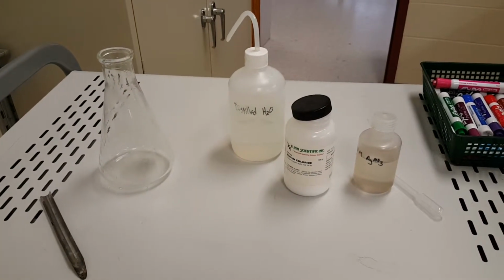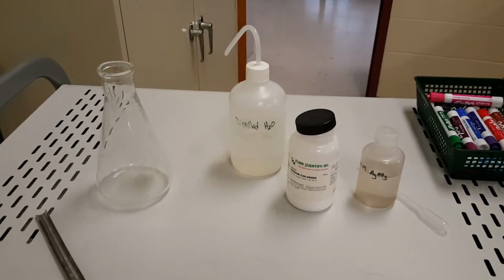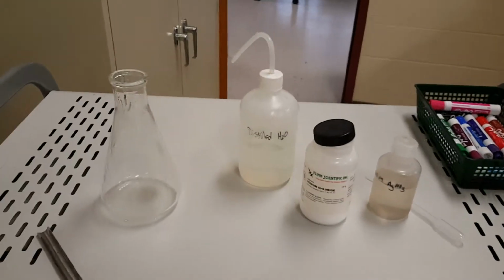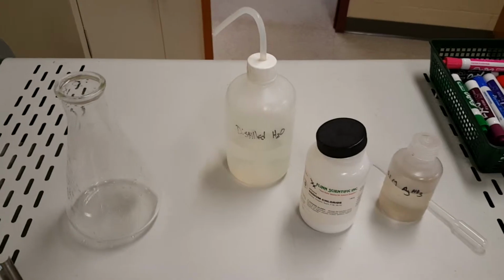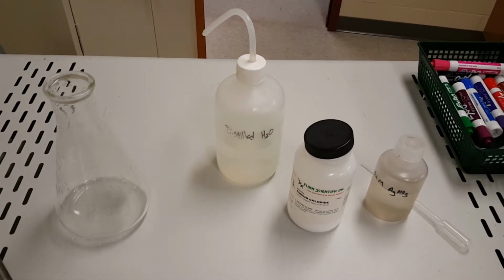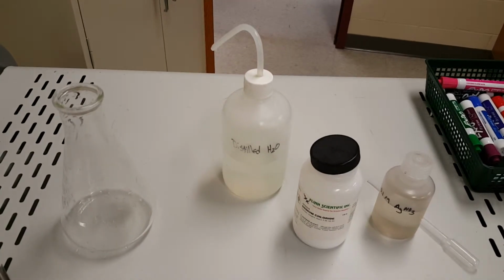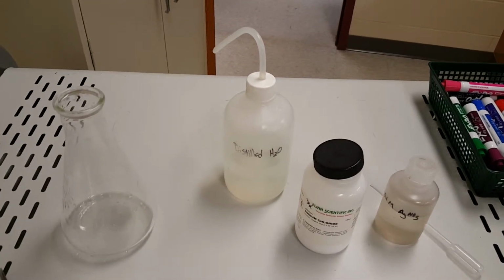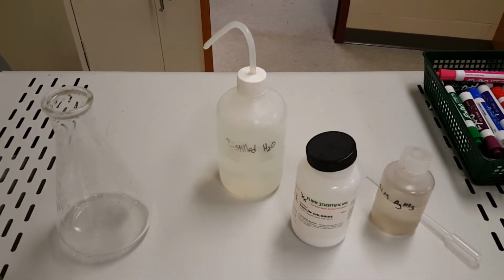Wanted to show you some solution chemistry and solubility stuff. So I'm working solo here today, so I don't know if this is going to be great or not. But I wanted to show you, one, the formation of a solution, and two, the reaction of that solution that produces what we call a precipitate.